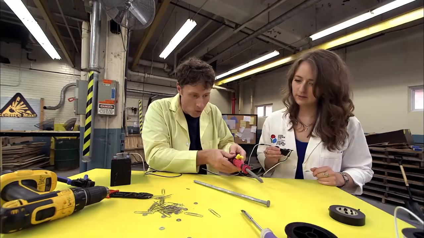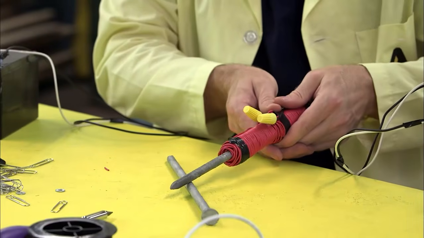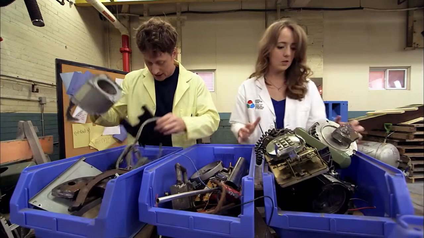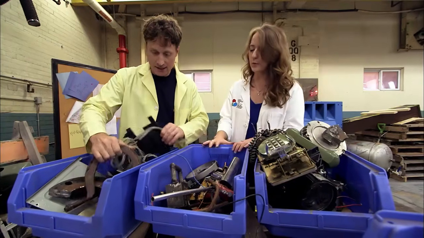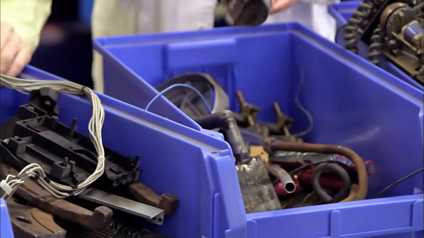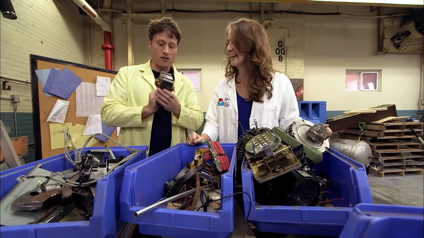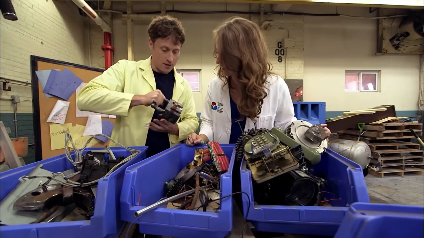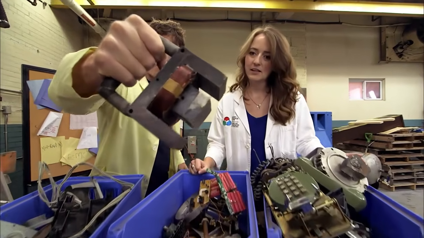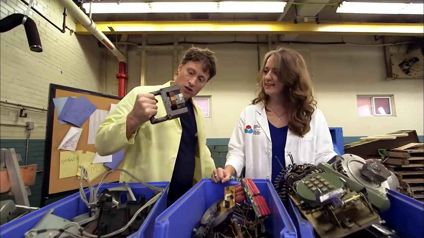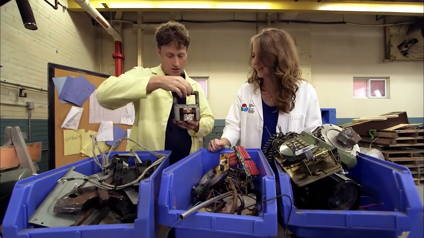Heather and I built a larger electromagnet, but it still wasn't as powerful as we hoped. So now we're searching for parts that came out of an appliance that are pre-built electromagnets. What about this? I think that'll do the trick. It does look like an electromagnet. And there's a whole big bunch of copper wires coiled around. So you think we can use this? Yeah, let's try it. Okay, great.